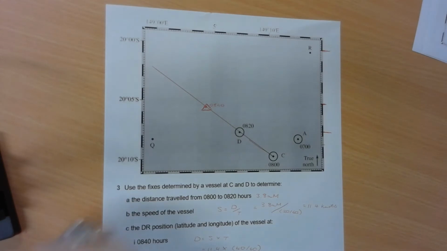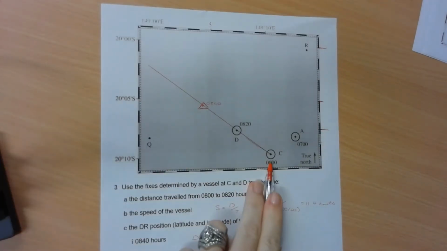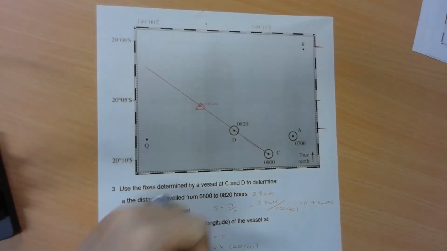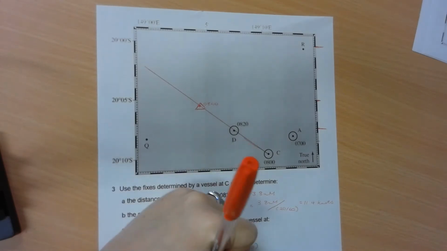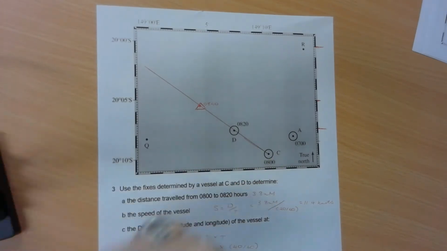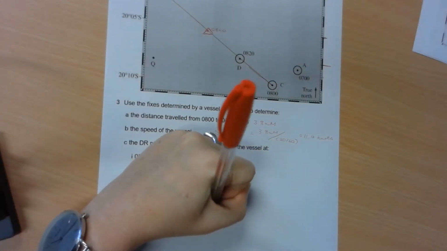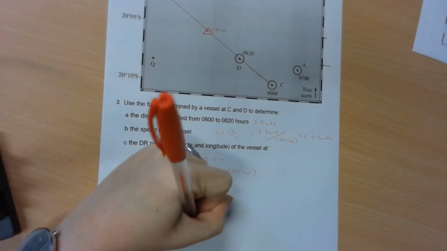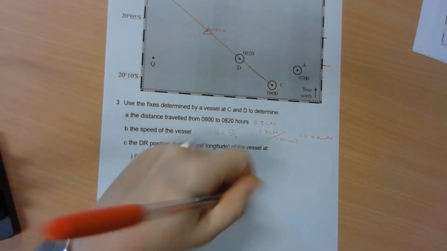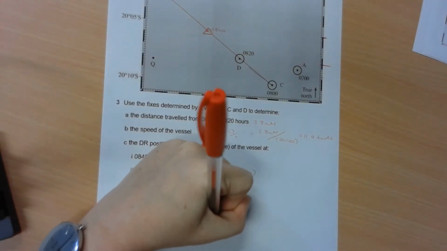Now I'm going to do the exact same thing for 0900. So we're starting at 0800 and we move to 0900. So I'm going to do the exact same thing. Distance equals speed times time. The speed is still 11.4 knots. And then I times it by 1, because 1 hour is 60 minutes. So it's actually travelled 11.4 nautical miles.